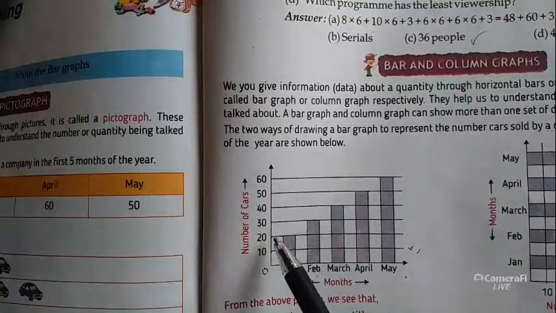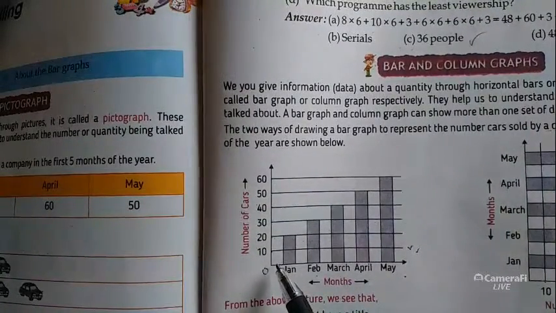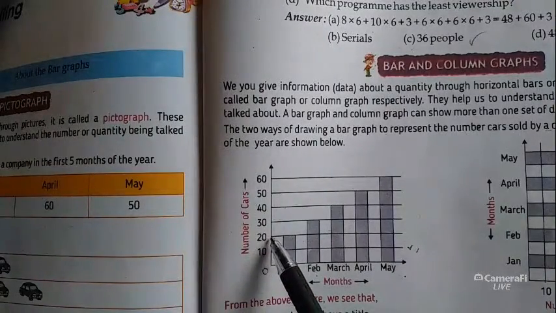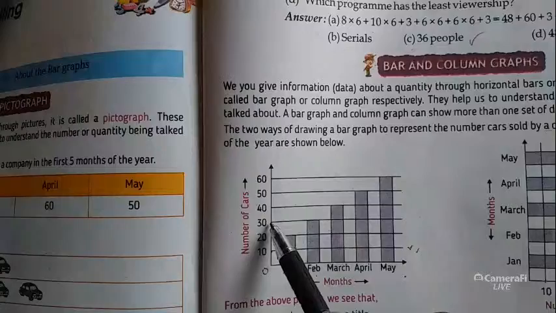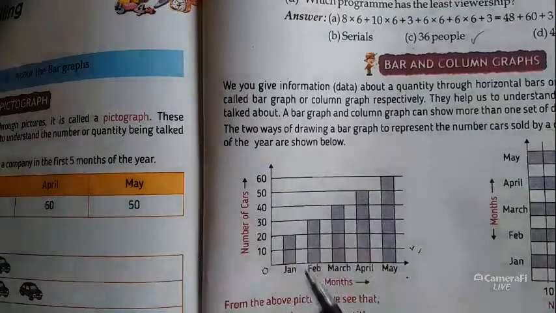Along the vertical line we have taken a scale for a particular distance 10, and then the same distance 20, then 30, 40, 50, 60. These are marked on this axis.